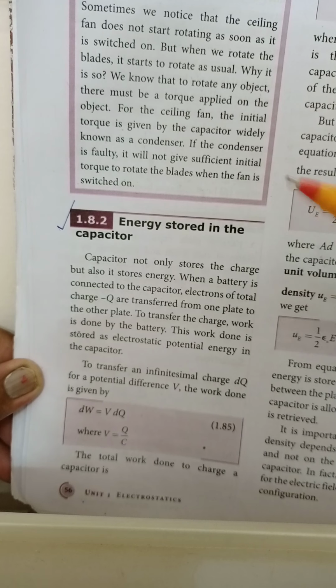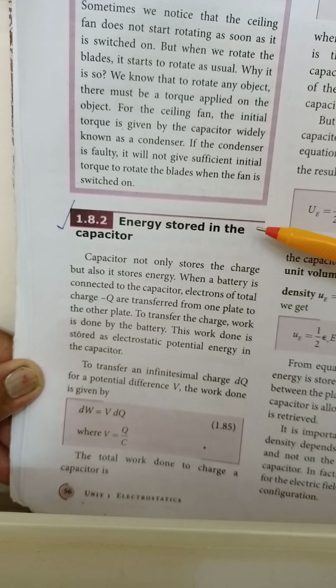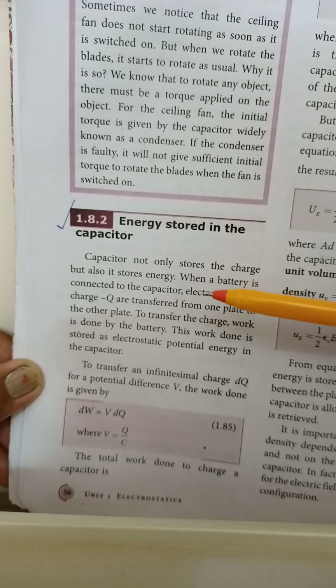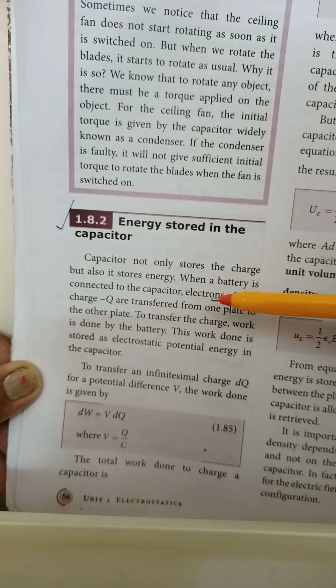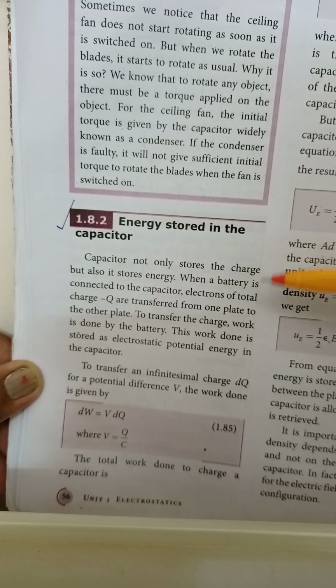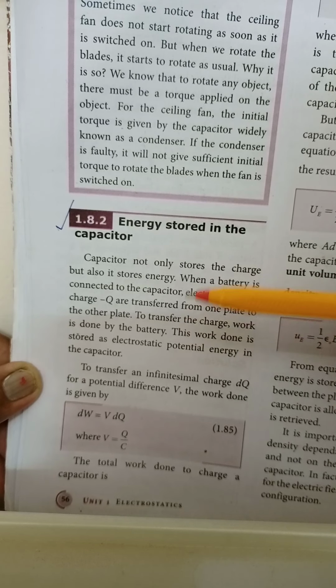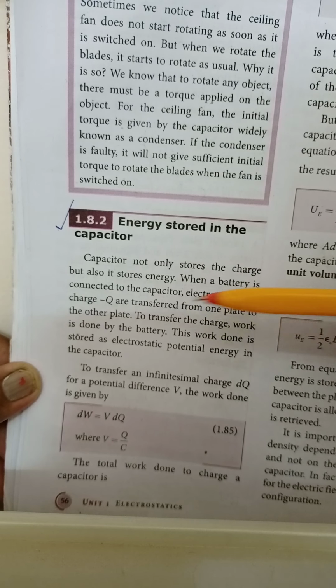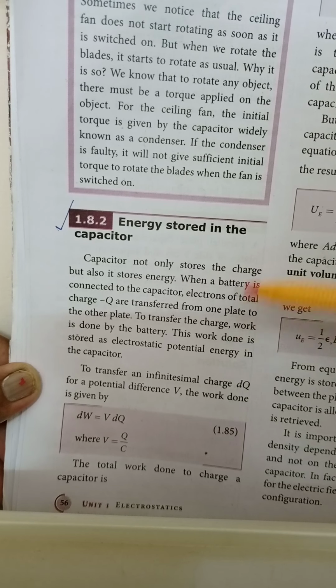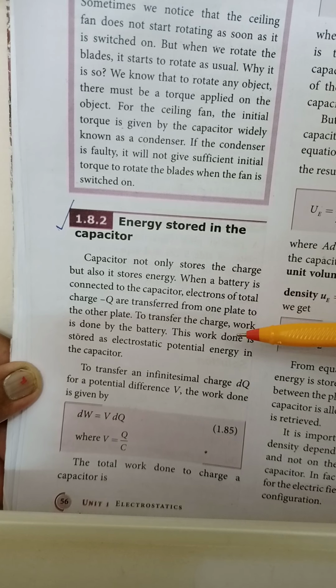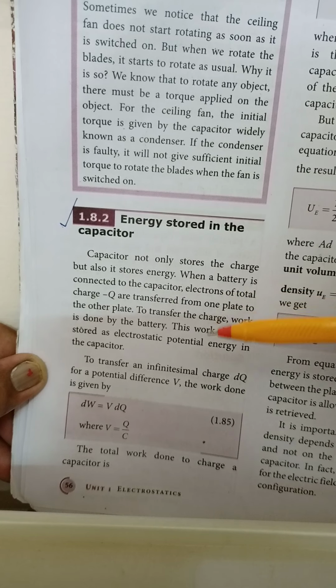Now we are going to see the expression for energy stored in the capacitor. A capacitor not only stores the charge but also stores energy. When the battery is connected to the capacitor, what will happen? Electrons of total charge minus Q are transferred from one plate to another plate. So to transfer the charge, work is done by the battery. The work done by the battery is stored as electrostatic potential energy in the capacitor.